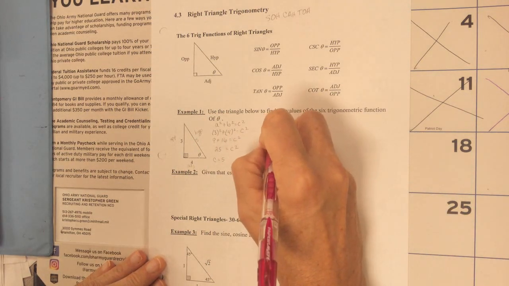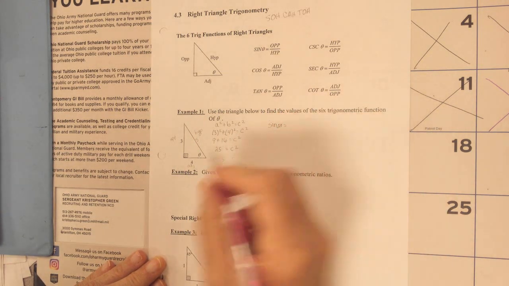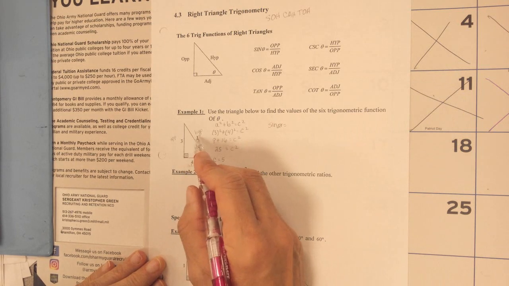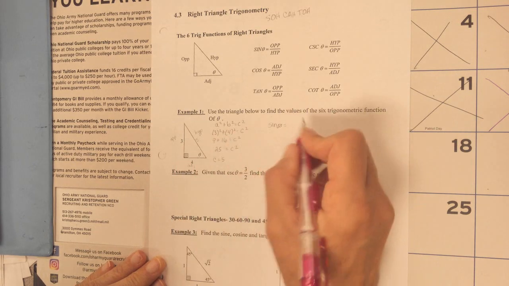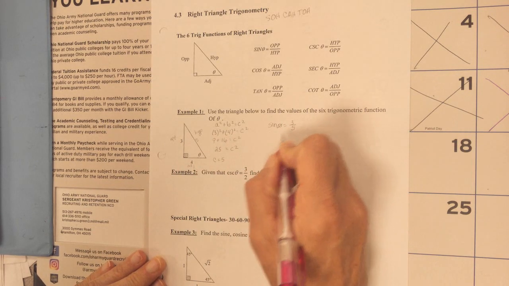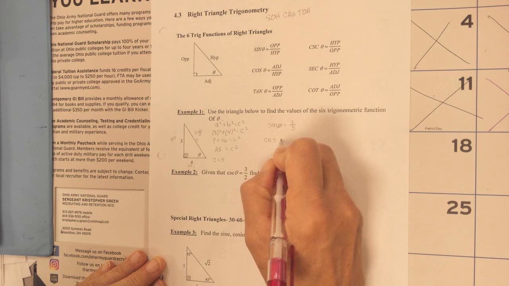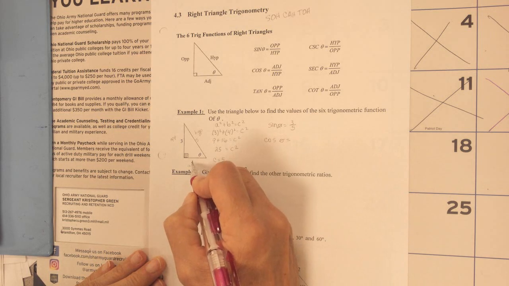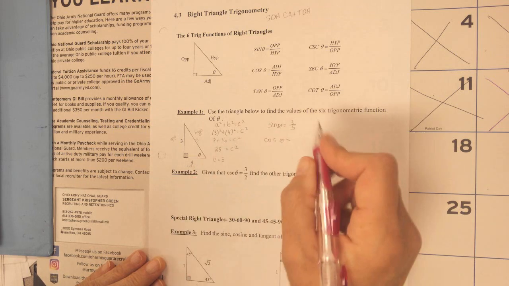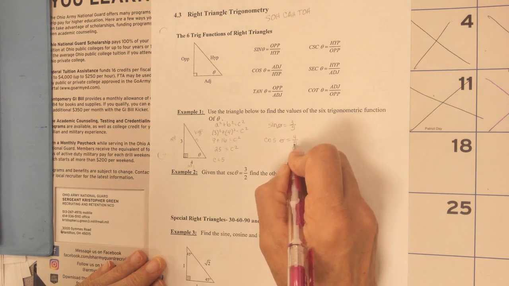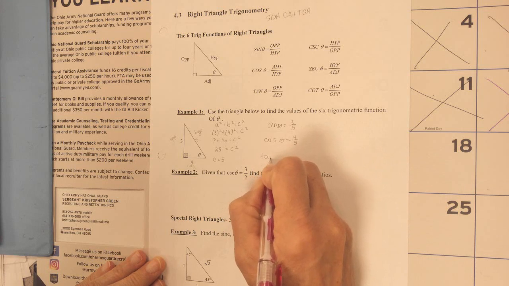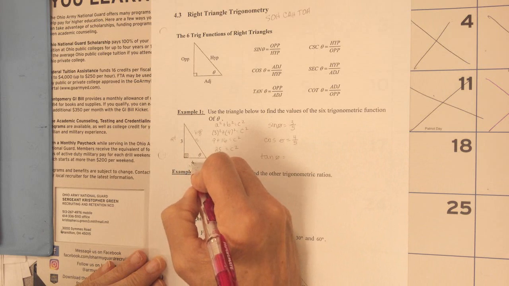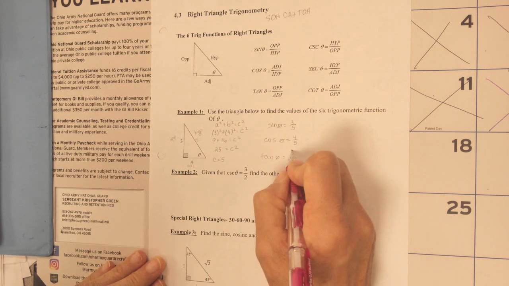So, sine theta. We are down here sitting on this angle. The sine of theta would be opposite over hypotenuse, so 3 over 5. Cosine of theta, again down here, cosine is adjacent over hypotenuse, so 4 over 5. Tangent of theta, tangent is opposite over adjacent, so 3 over 4.